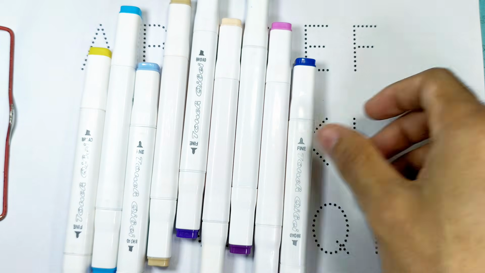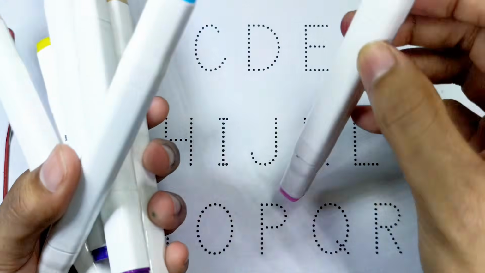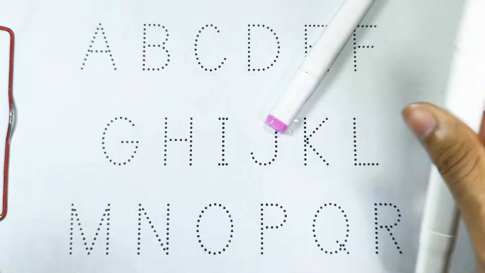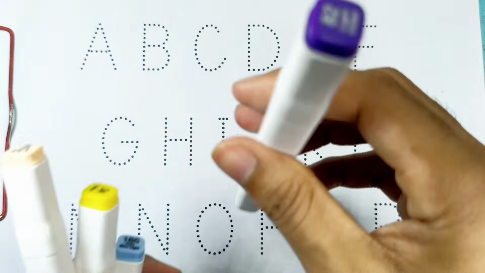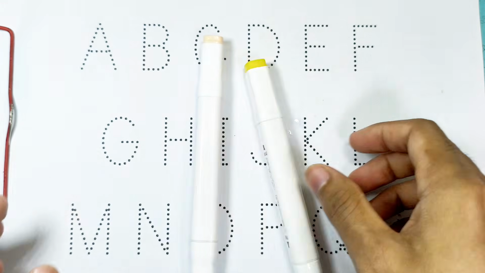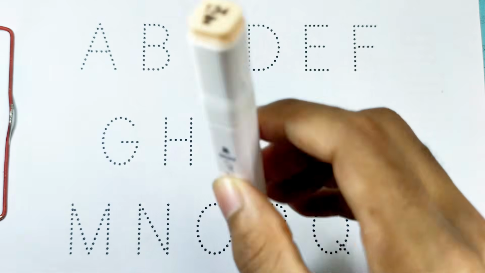Yes, forest green color. The next one is Persian blue color. Stay with us. Wow, pale pink color. Kids, the next one is vivid purple color. Wow, stay with us. Cream color. And the next one is light violet color, pale blue light color. The next one is yellow color, and the last one is raw silk color.